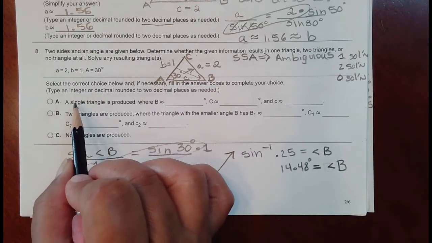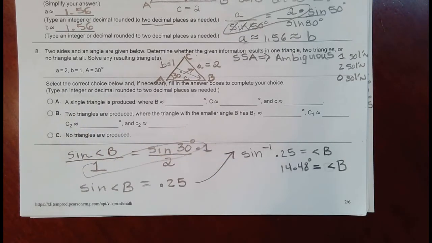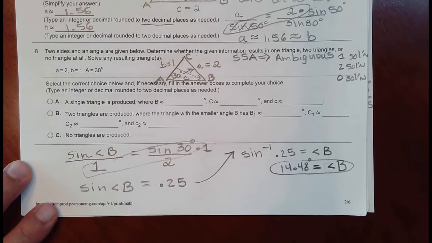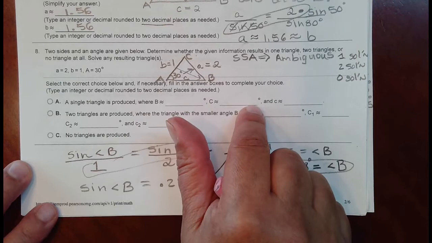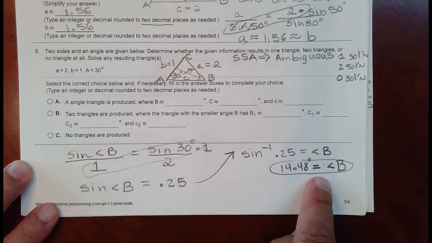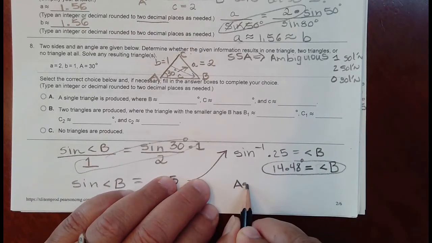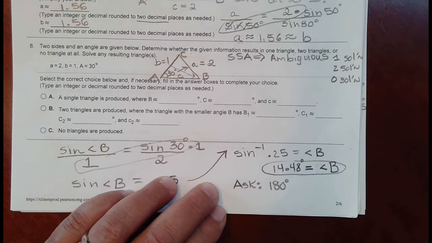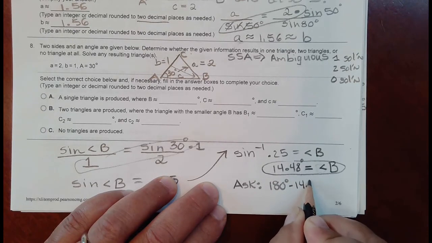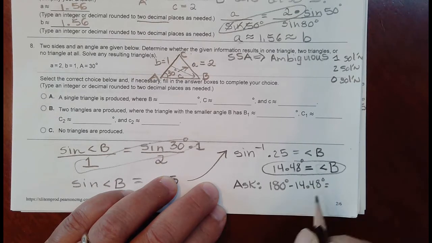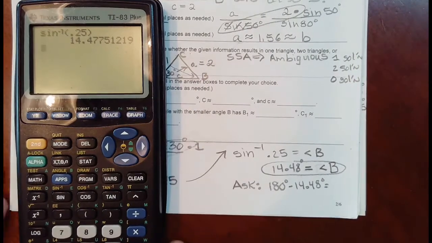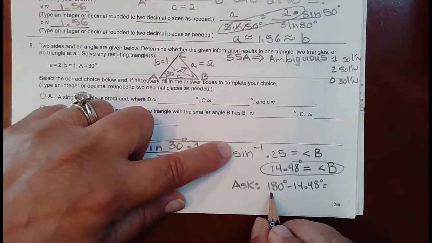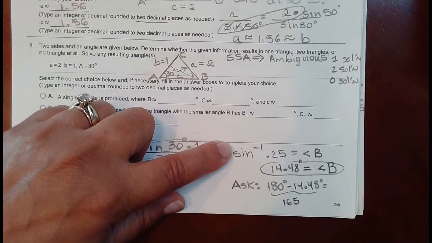But you have to select, is it this case or this case? And right now is where it happens. Notice that I have only found one answer so far. So if there is 2 different ways to draw this triangle, you figure it out right when you calculate the very first angle. You ask yourself exactly this. What is 180? You will always do this as soon as you find your first angle, minus the angle that you've just found. And in this case, that would be 180 minus 14.48, 165.52.